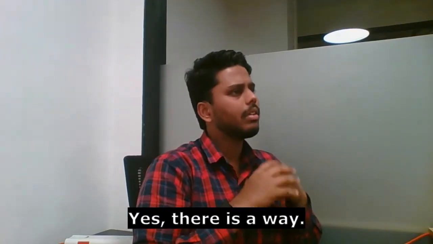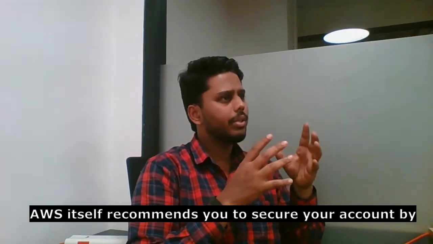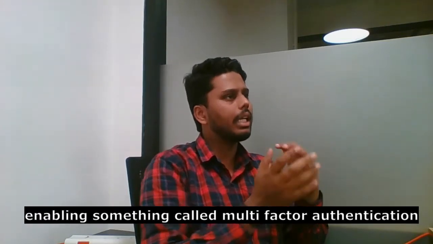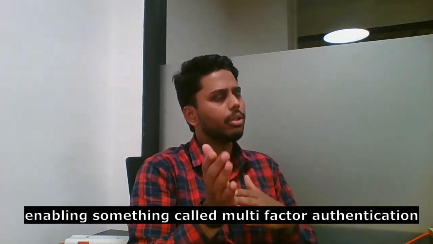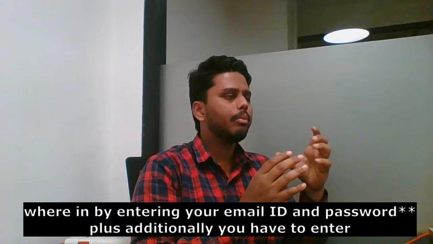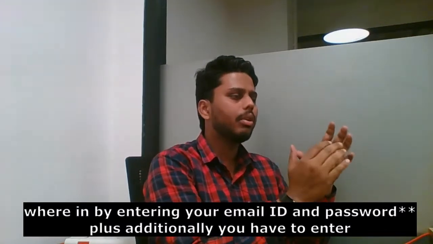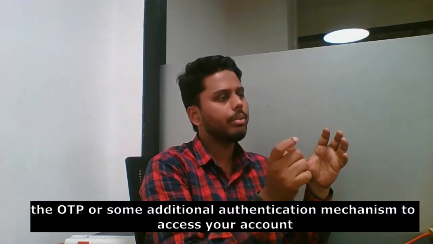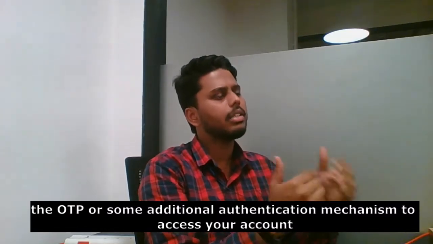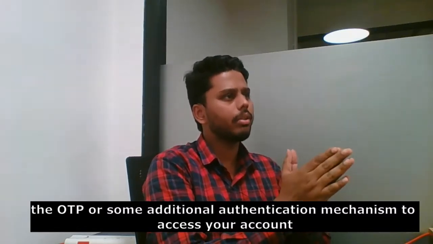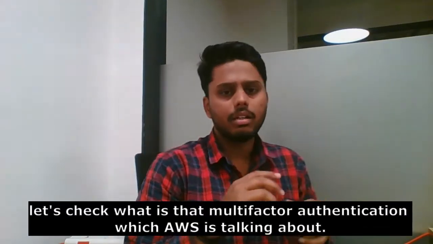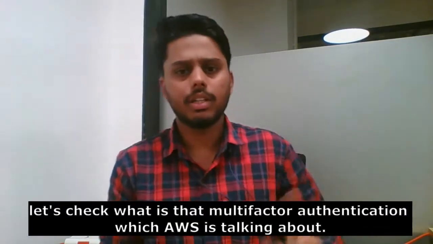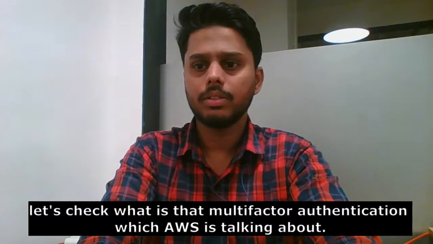Yes, there is a way. AWS itself recommends you to secure your account by enabling something called multi-factor authentication, wherein along with your email ID and phone number, you additionally have to enter the OTP or some other authentication mechanism to access your account. Let's check what is that multi-factor authentication which AWS is talking about.